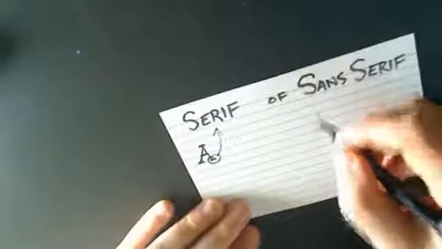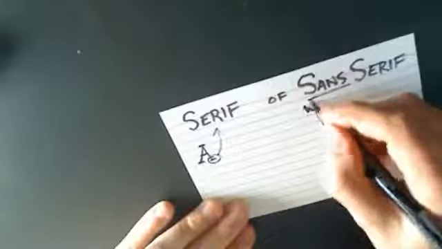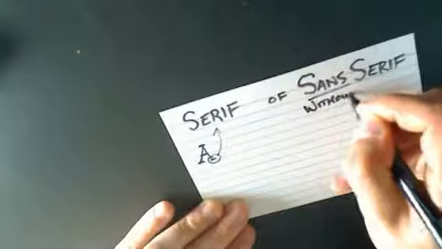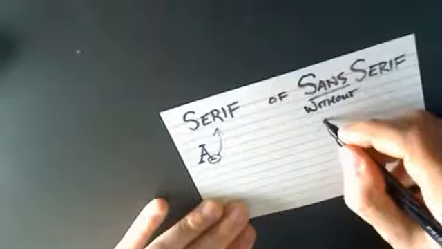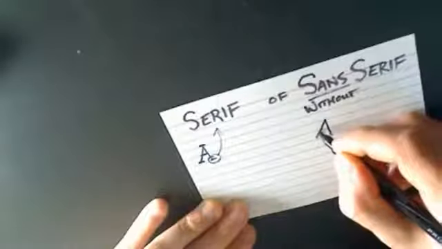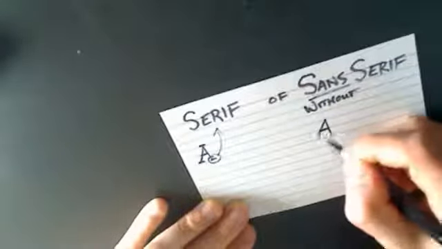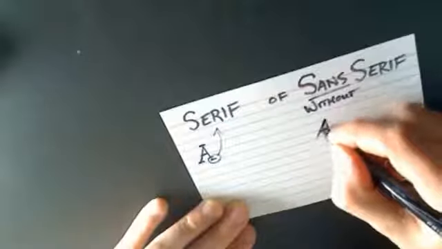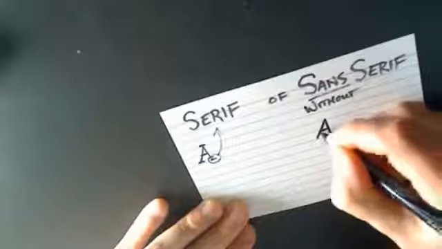And a sans-serif, sans just means without. So a sans-serif is just an A that doesn't have these. It's just kind of a straight line.